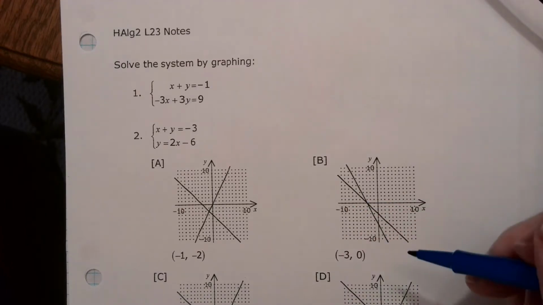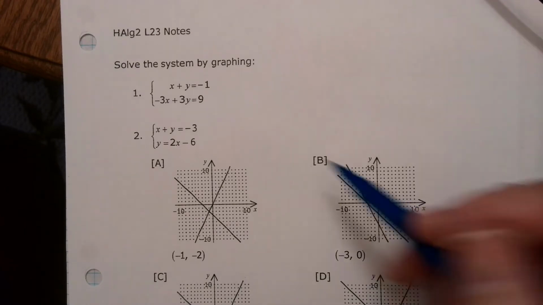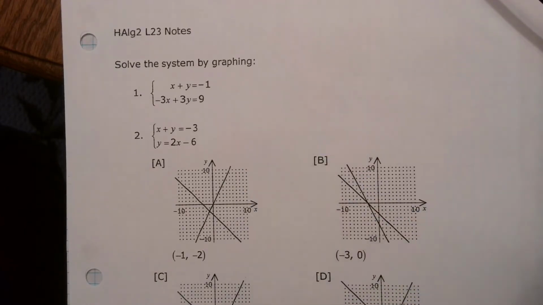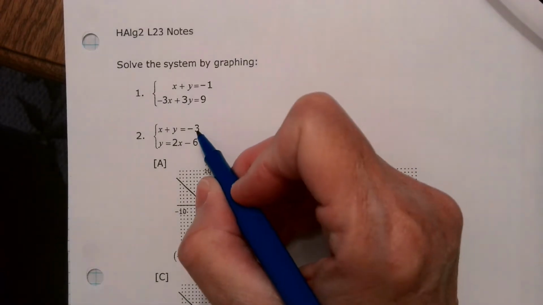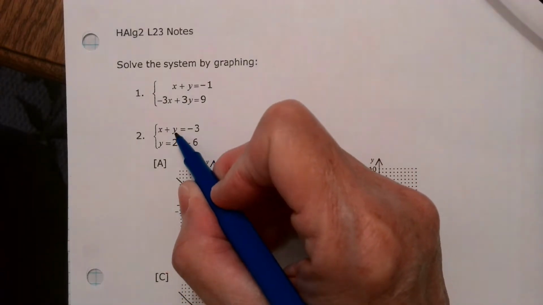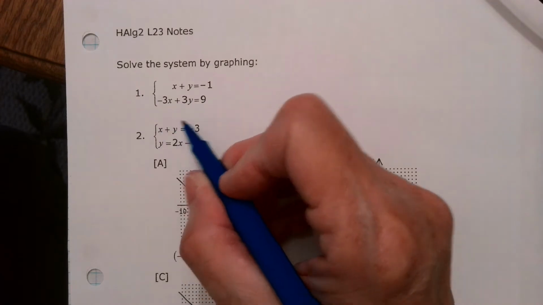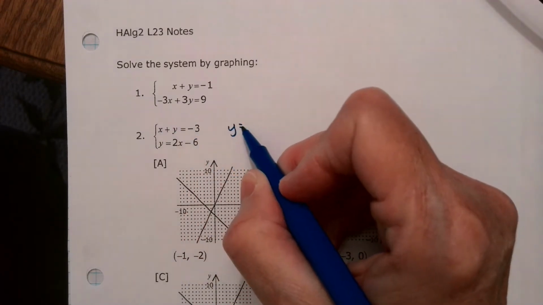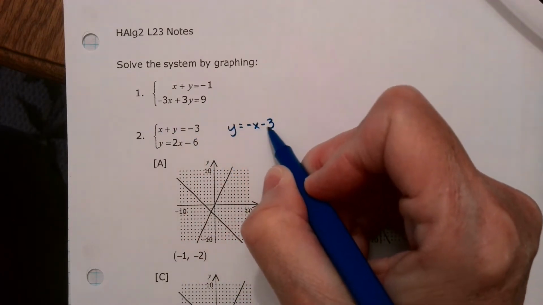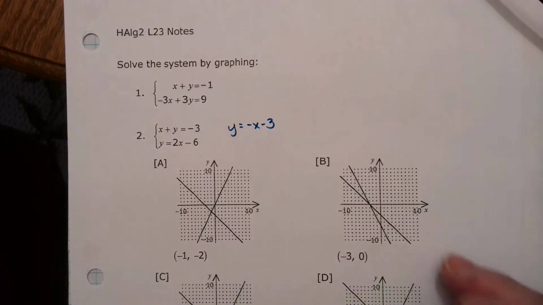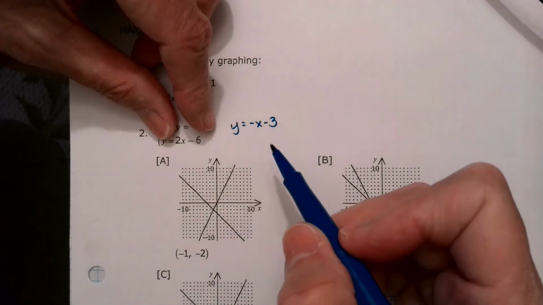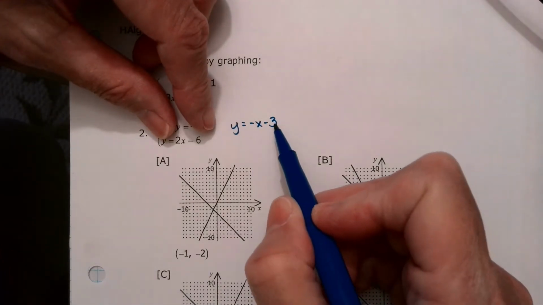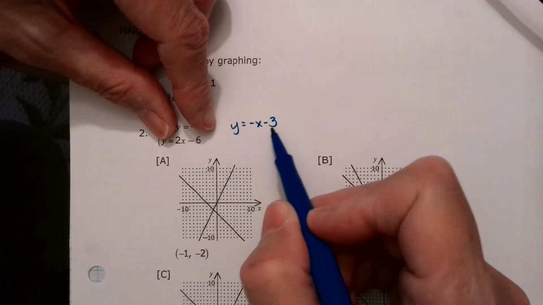Well, the first thing you need to do, whether it's the multiple choice or the longer way like number one, we've got to put these equations in slope-intercept form. So this one is already good, but this one, I need to move the x to the other side. So it'll be y equals negative x minus 3. Okay, so then you're looking at these two equations for number 2. And you can see that the b, the negative 3 and the negative 6, that's where it crosses the y-axis.